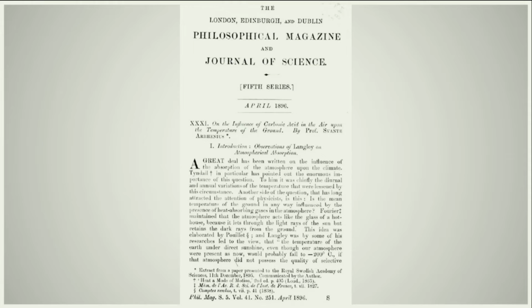The first scientist to really show that the temperature should be rising with all this carbon dioxide going into the air was a Swedish scientist called Svante Arrhenius. And this is the famous paper that he wrote in 1896, which explained the warming of the atmosphere as being due to increased amounts of carbon dioxide being put into the atmosphere by man.